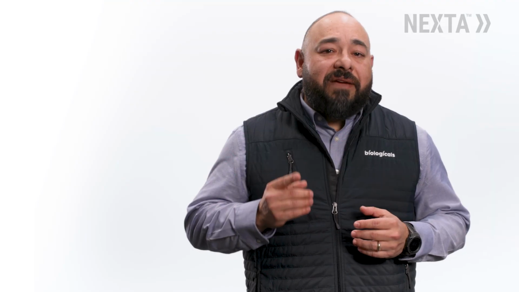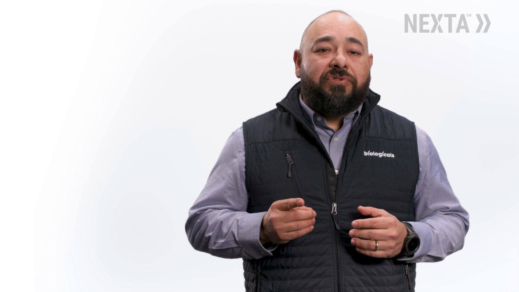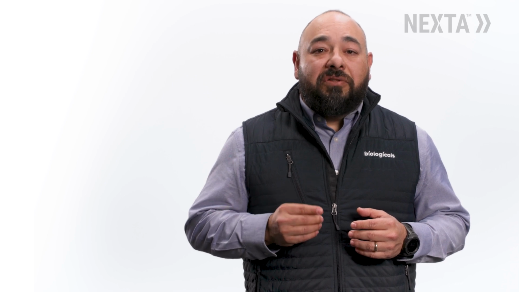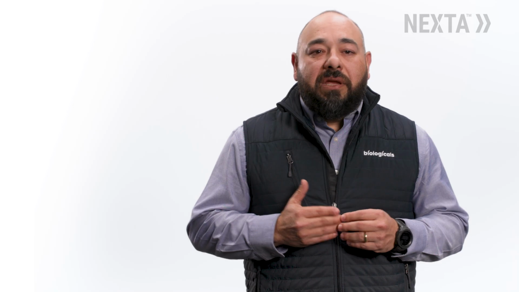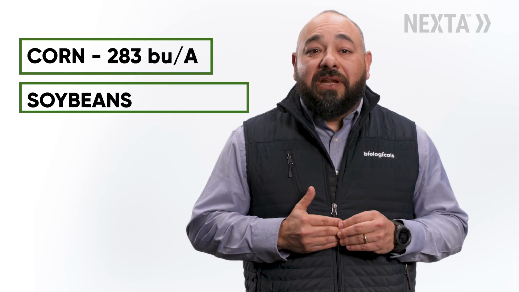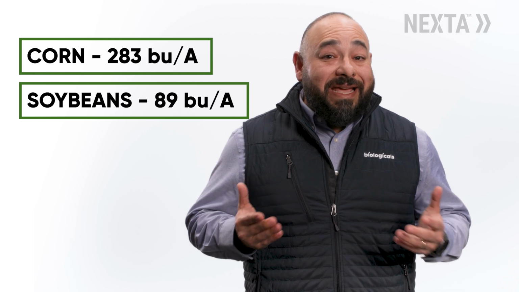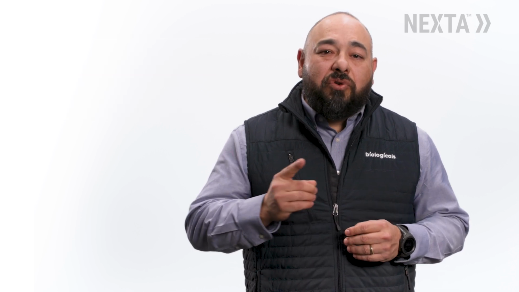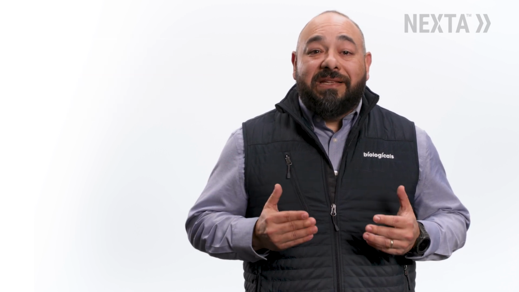If the best yield average is 354 bushels in corn and 111 bushels in soybeans, would you consider 80% of those yields as an attainable goal? In corn, that's only 283 bushels per acre, and in soybean, 89 bushels per acre. Most growers will agree they've at least seen those yield levels within areas of the field.